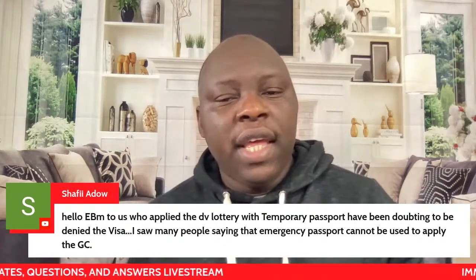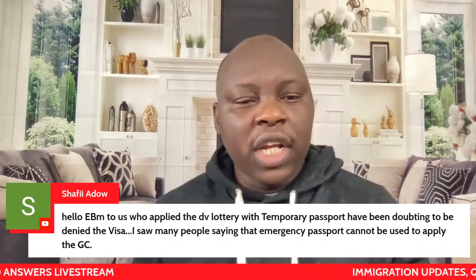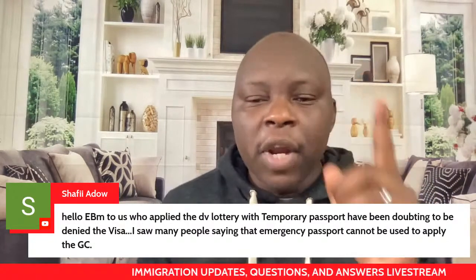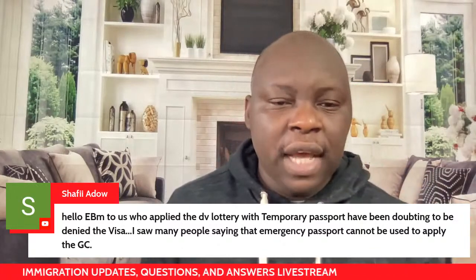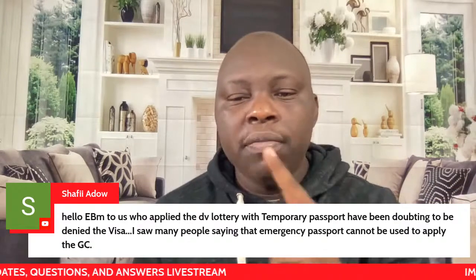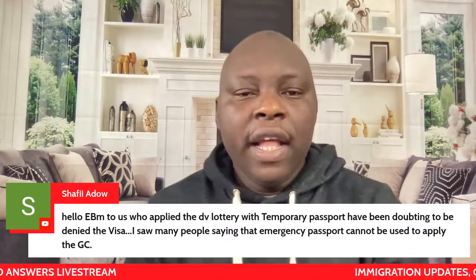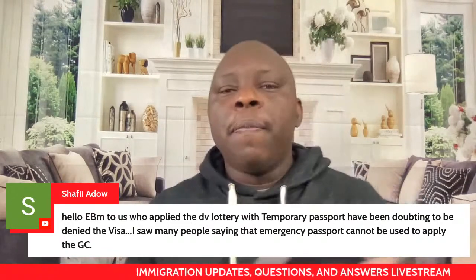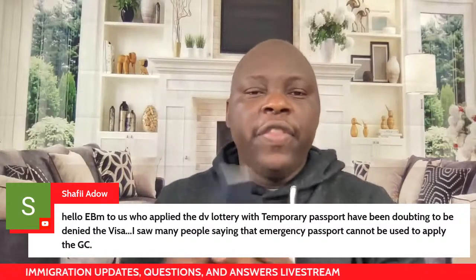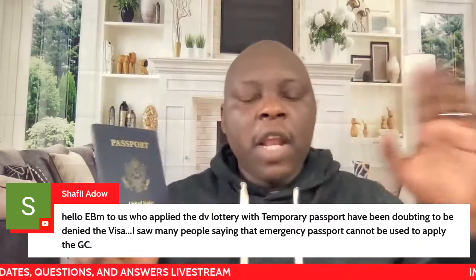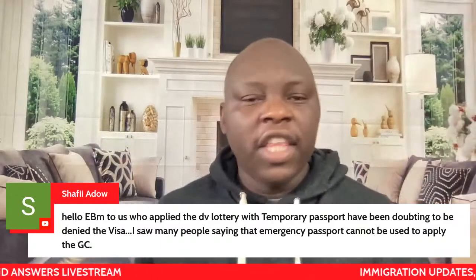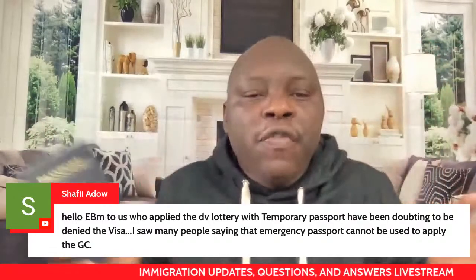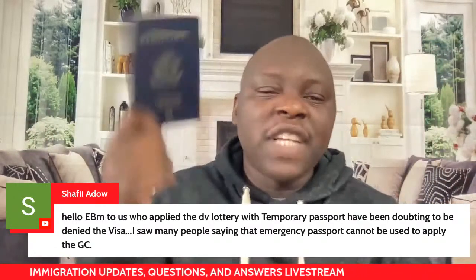There is a question again about the passport, and this question comes from Shafi Ado. Hello, EBM. Those of us who applied for the DV lottery with a temporary passport have been doubting whether we will be denied the visa. I saw many people saying that an emergency passport cannot be used to apply for the green card lottery. Those people were saying they do not even know what a temporary passport is. The difference between the temporary passport and this passport is one: this passport expires after 10 years, while a temporary passport can expire maybe after 6 months. That is the difference, but there is no other difference. The biggest difference is just the time of expiring. The normal passport book expires after 10 years.